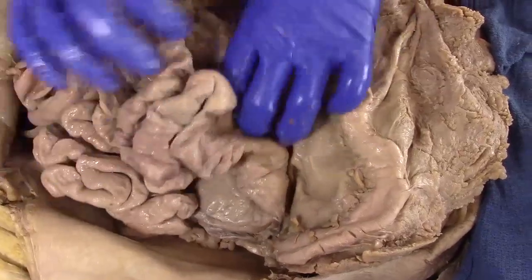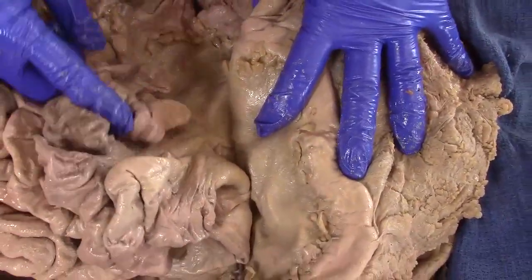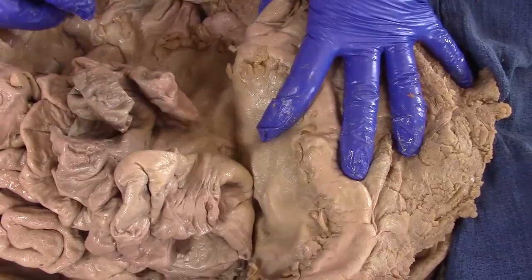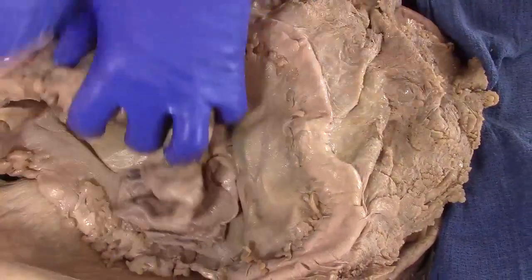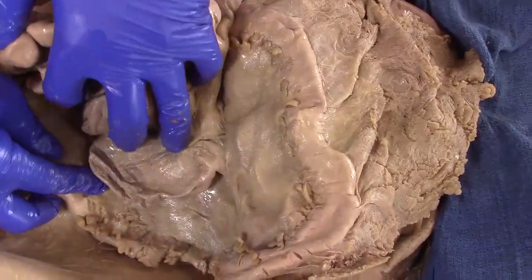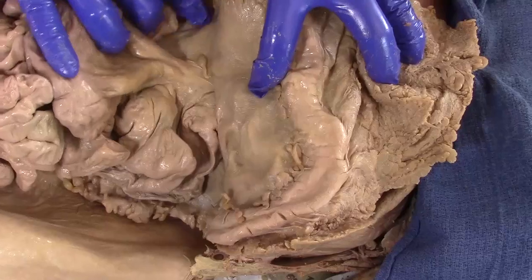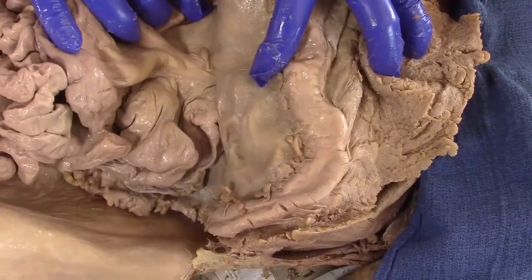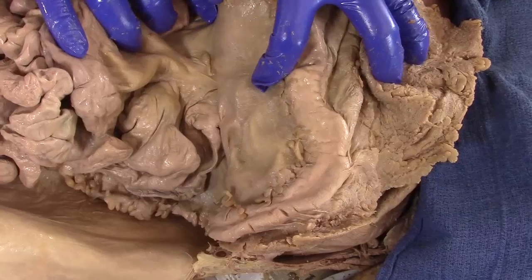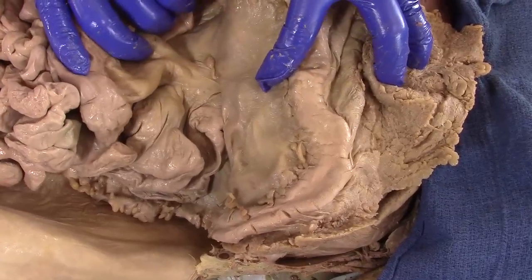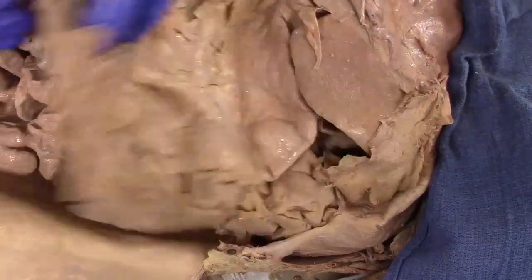And those which are not completely covered by the peritoneum, only on the anterior side, are called retroperitoneal organs. Among them are the ascending colon, the descending colon, and the duodenum lying over here. Most of the duodenum, the first, second, third, and fourth parts, are retroperitoneal, except the proximal part. The first part has the proximal 1 inch that is intraperitoneal.